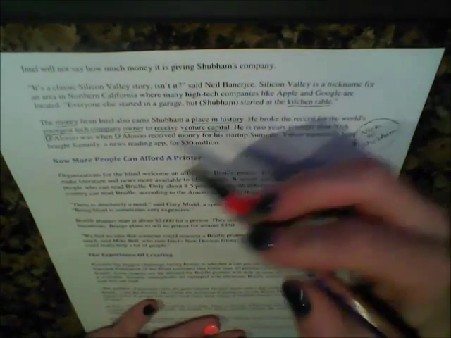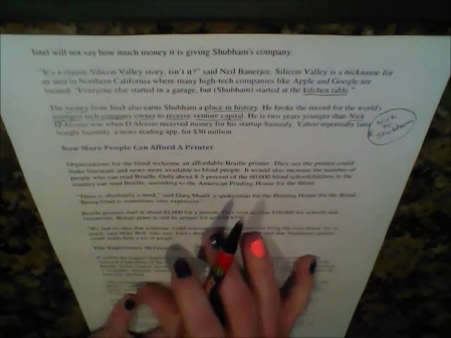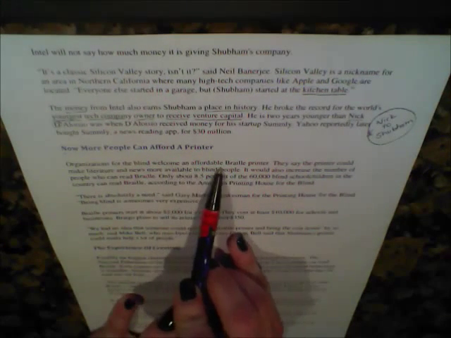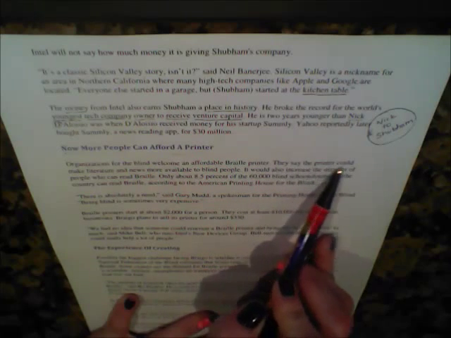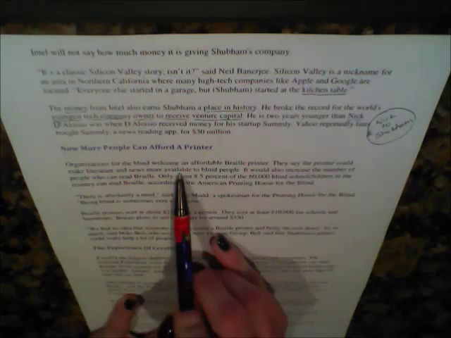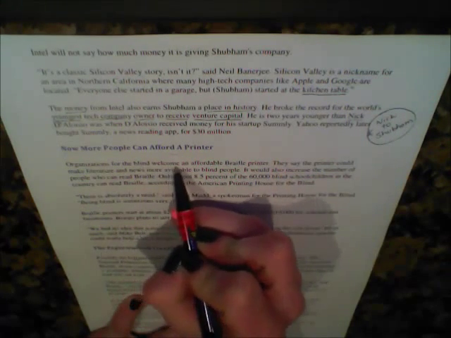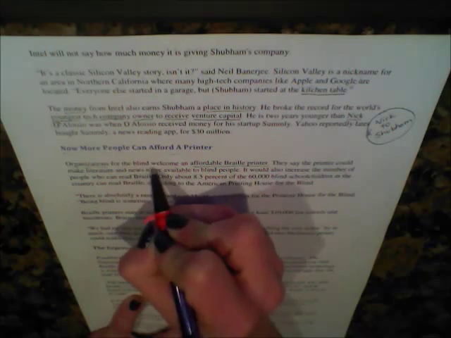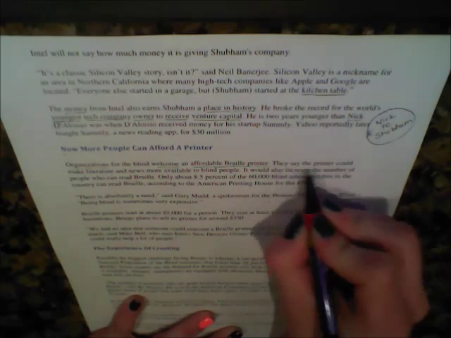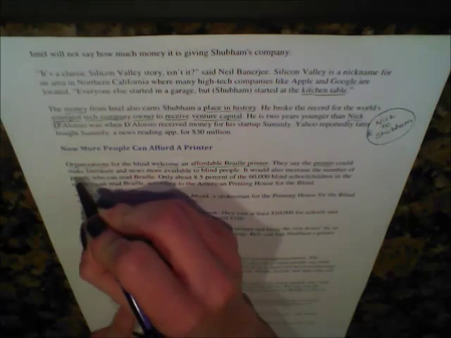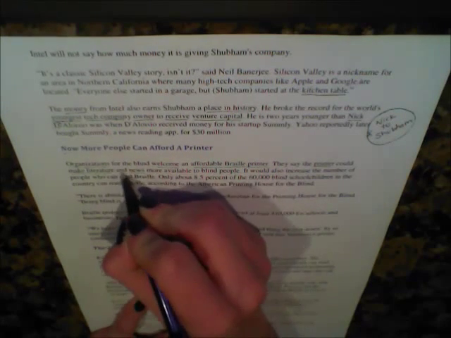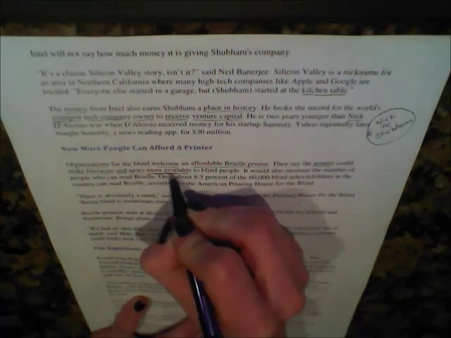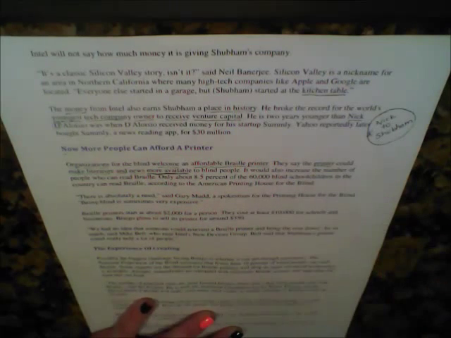All right, guys, we're going to go ahead and go through this section on "Now more people can afford a printer." So it says, "Organizations for the blind welcome an affordable Braille printer. They say the printer could make literature and news more available to blind people." So now we know the cause of this. Organizations welcomed an affordable Braille printer. They say the printer could make literature and news more available. And we know who it's going to make it available to, so I'm not going to underline that piece because I know who it's going to become more available to.